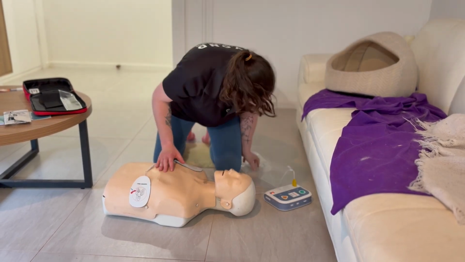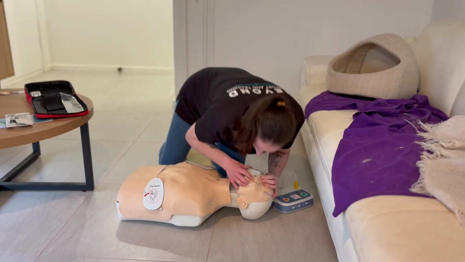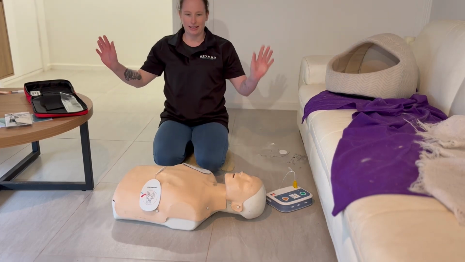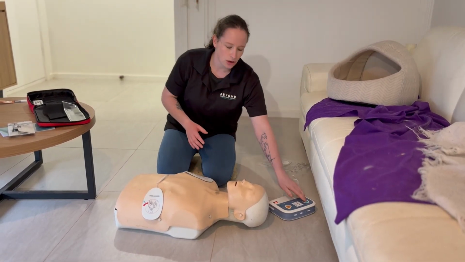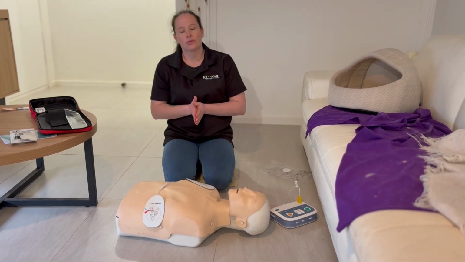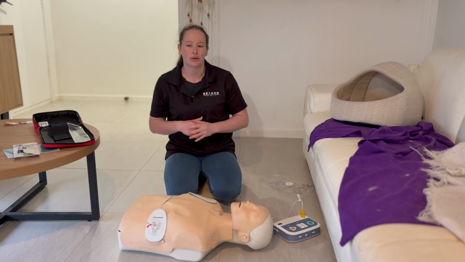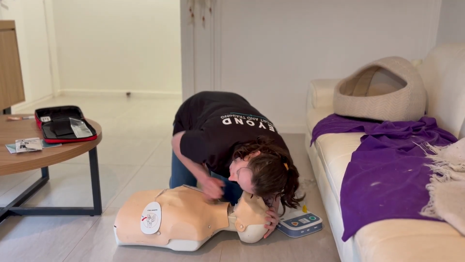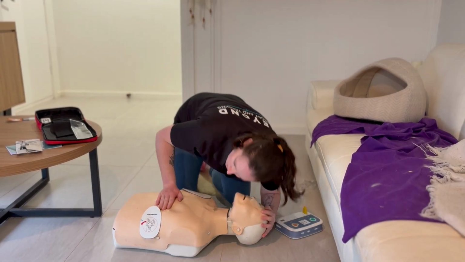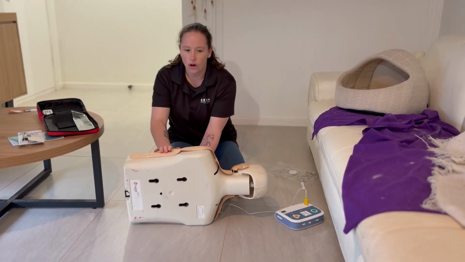Analyzing heart rhythm. Do not touch the patient, stand clear. No shock advised. Let's now come to no shock advised. There can be 2 reasons: the heart has no electrical current, or the patient has regained breathing. So the way we check, head tilt, chin lift, we're going to look, listen, feel. He's breathing, so we're going to roll him over into the recovery position, leave the pads on and turn the AED off.